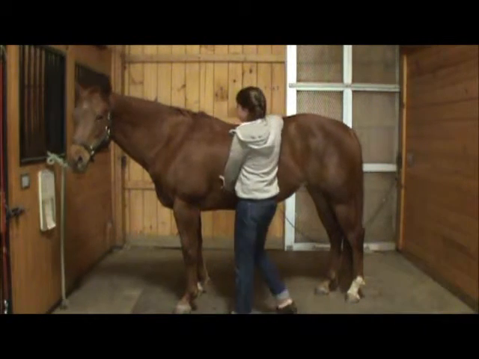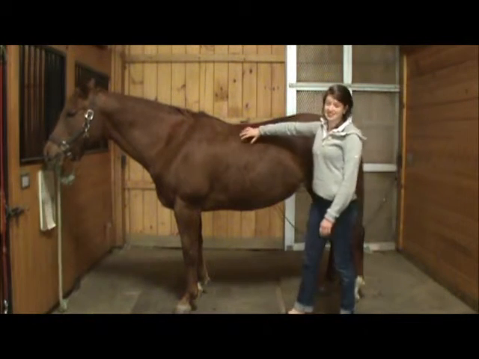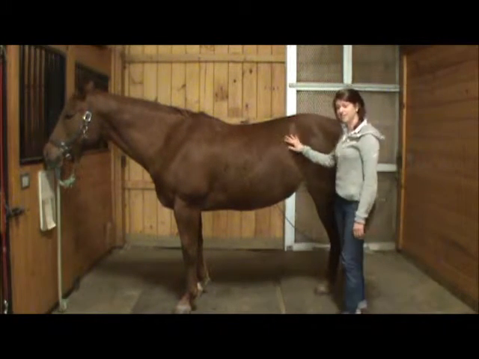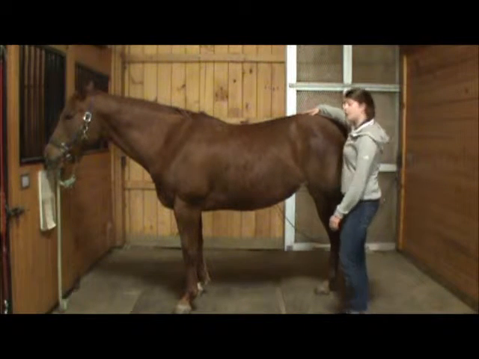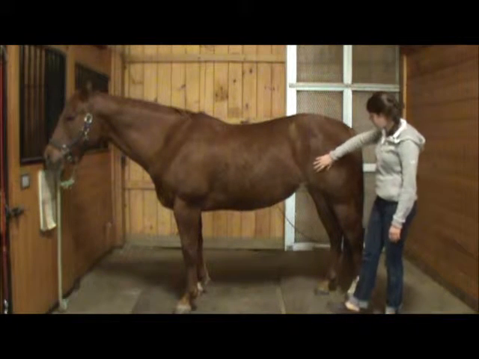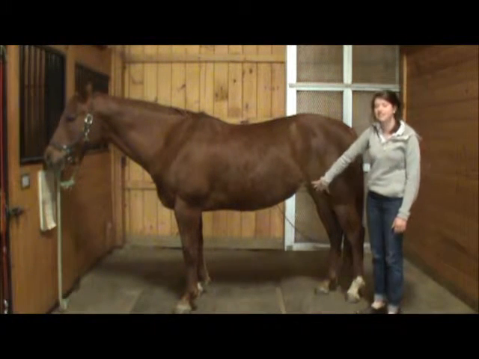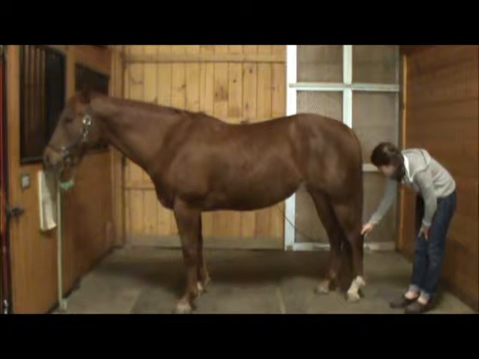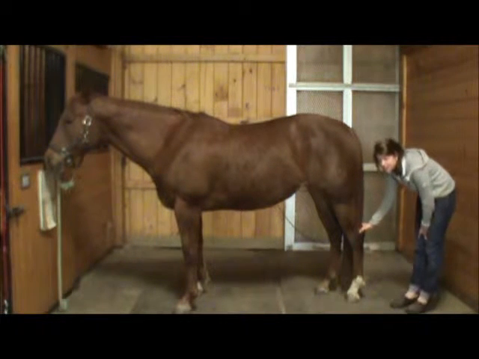Alright, so this midsection right here that looks like a barrel is called the horse's barrel. And then we have this area right here, which is the flank. The top line of the horse's hind end is called the croup. Coming down here, we have the horse's stifle. And then finally, running down the hind leg, we have this pointy area, which is called the tarsus or the hock.